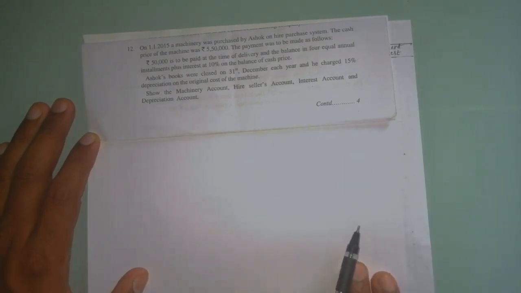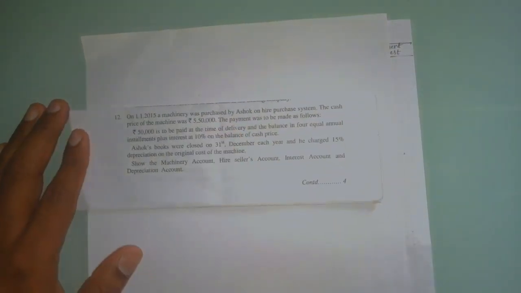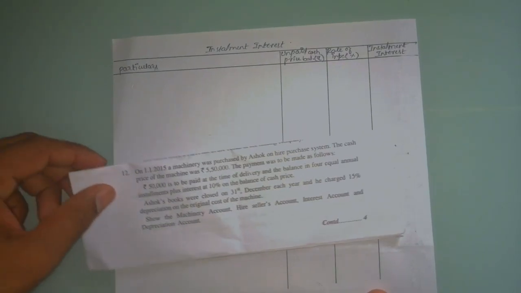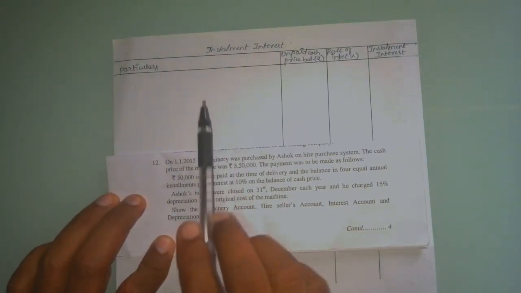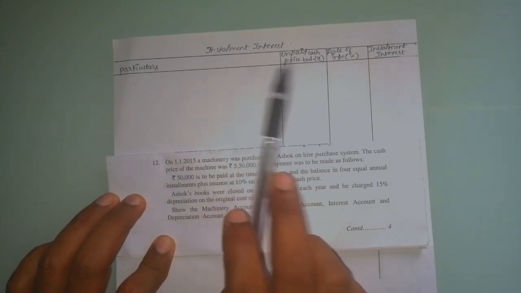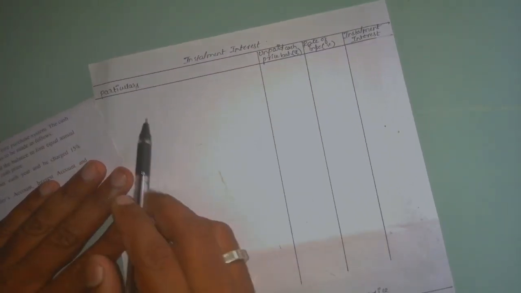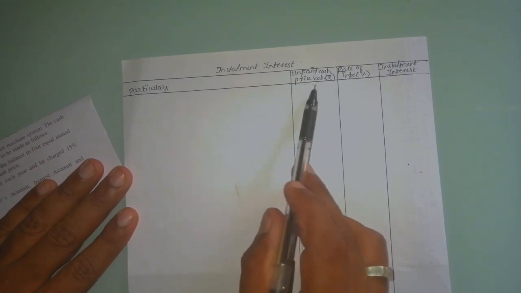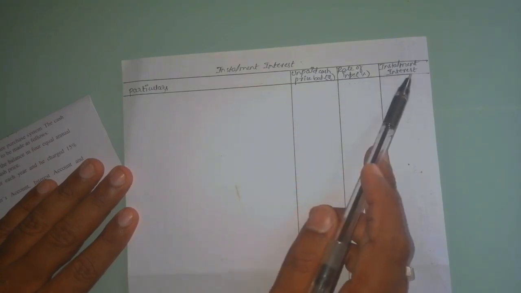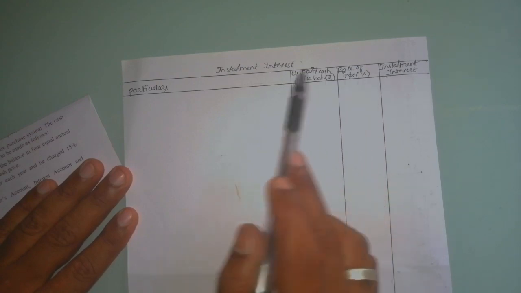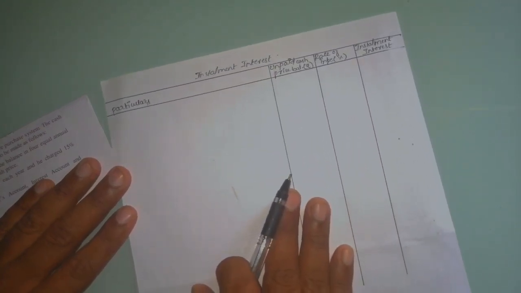Before going to solve the problem, we need to make some working notes. For that, first you need to draw the installment interest. How much installment interest is to be paid by the hire purchaser to the hire vendor? So let's see. The particulars: unpaid cash price balance, rate of interest, installment interest. Clear? So first you need to take the cash price of the machinery.